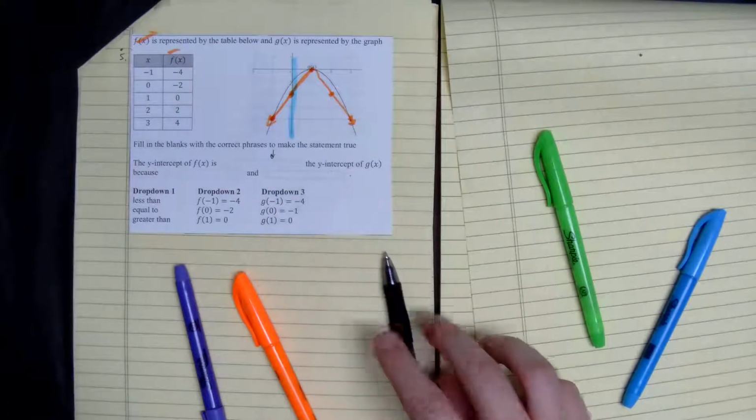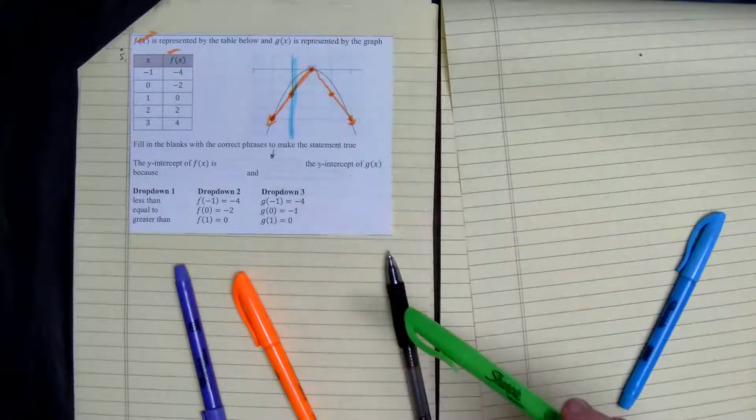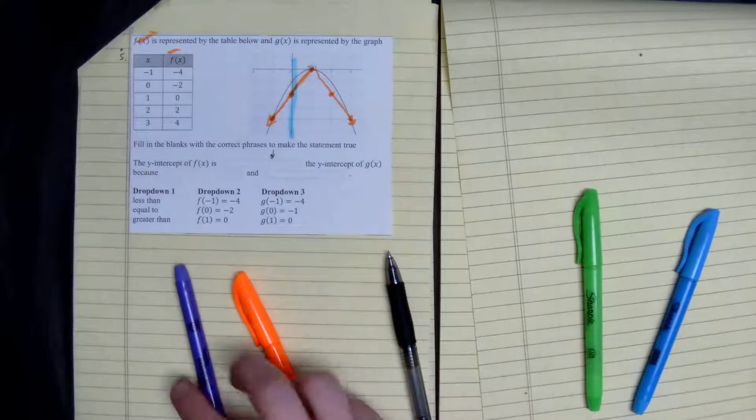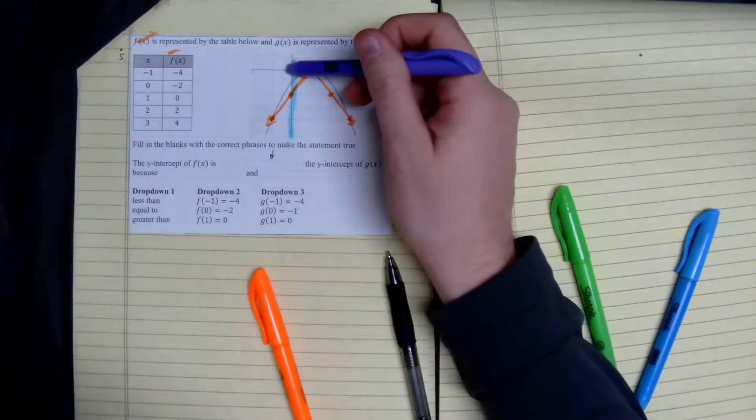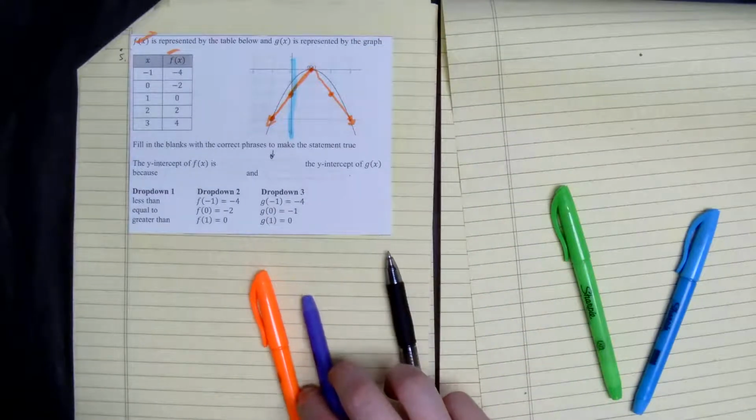The y-intercept of g of x, so g of x is the one that's been graphed. Looks like, when you plug in 0, you get -1.